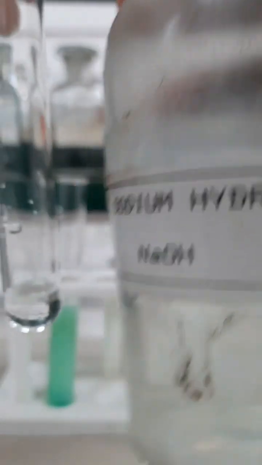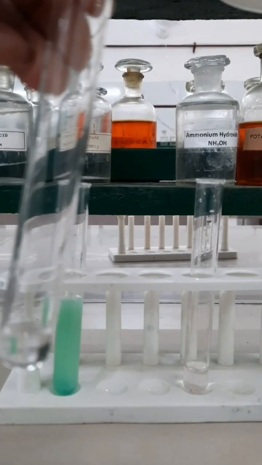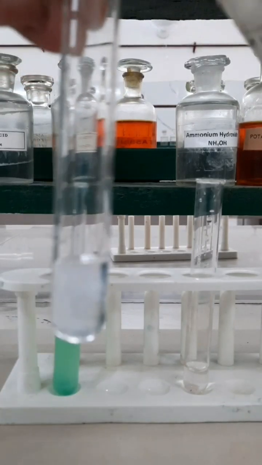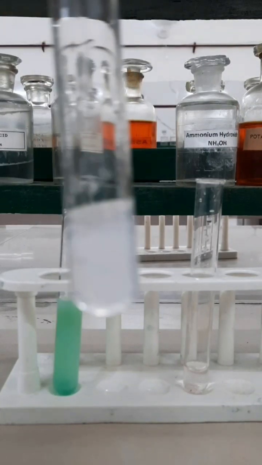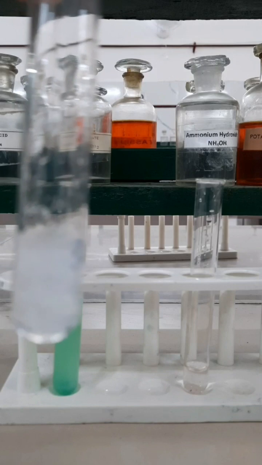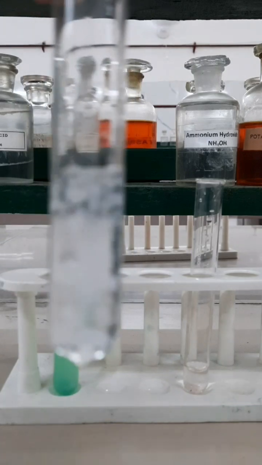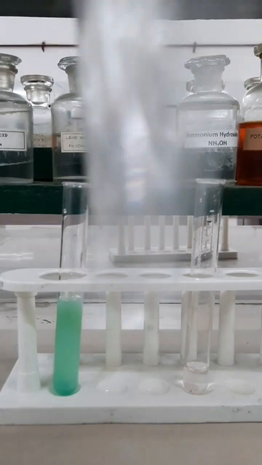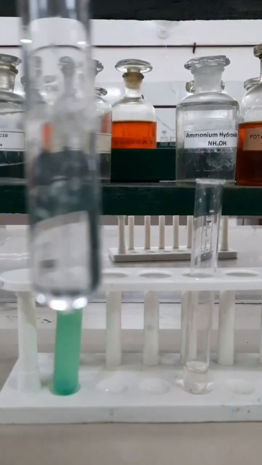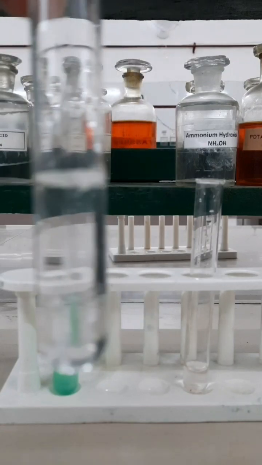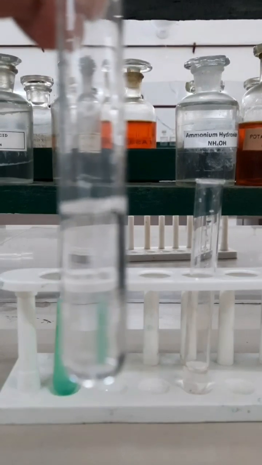After adding sodium hydroxide solution, a white precipitate of zinc hydroxide will be obtained and it will be soluble in excess of sodium hydroxide. Zinc is amphoteric in nature and it will be soluble in excess of sodium hydroxide due to the formation of sodium zincate. And a clear transparent solution will be obtained.